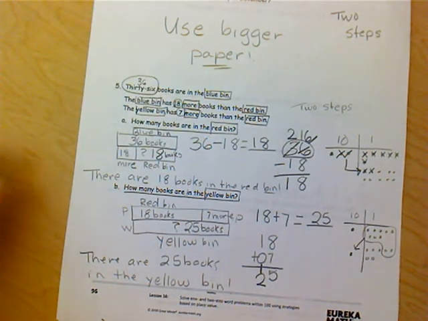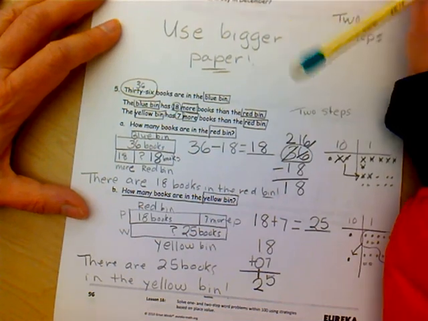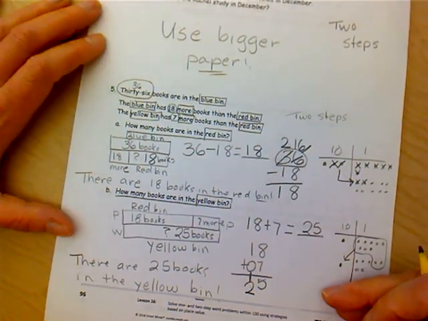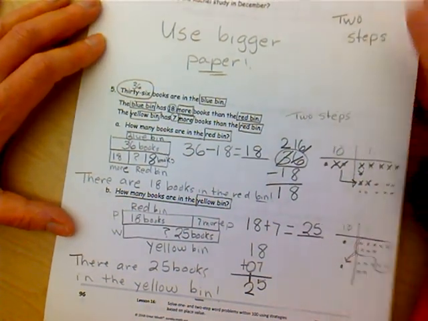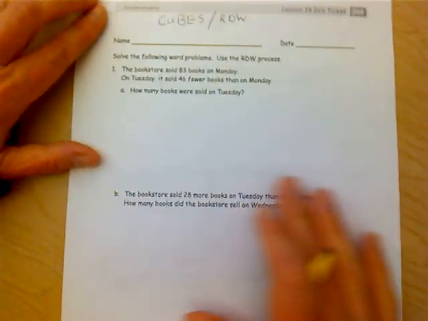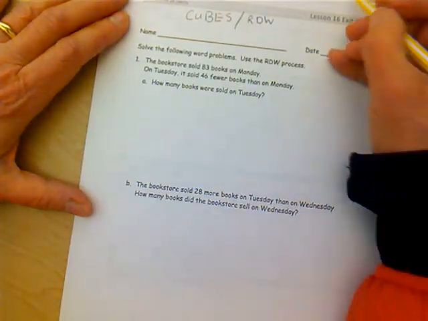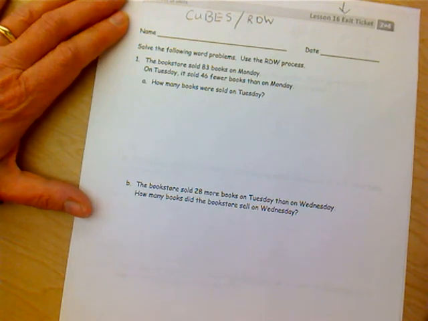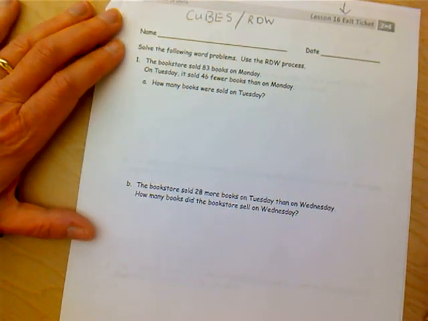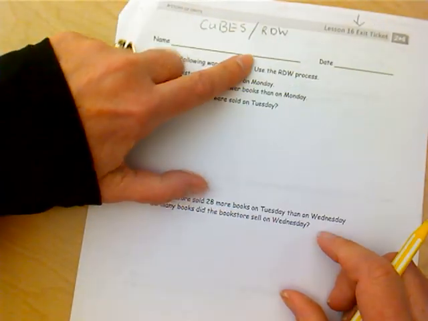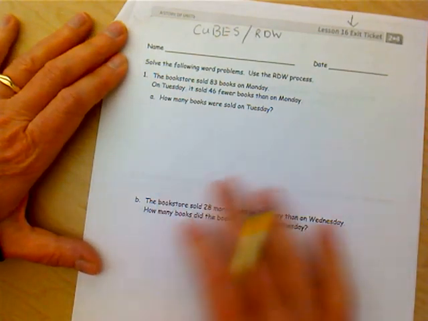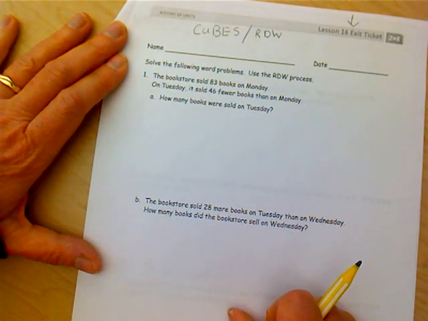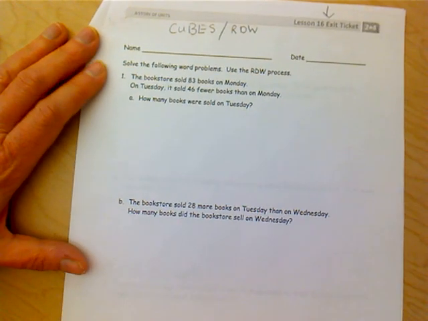Alrighty, so now that we have solved the two-step problems, a total of 4 different problems that we had to do, the next step for you is to come over and now do the exit ticket for 16, and then you're going to make sure that you use cubes and read, draw, and write. Make sure that we can see all of your work, and good luck to you, and hopefully that goes well for you.